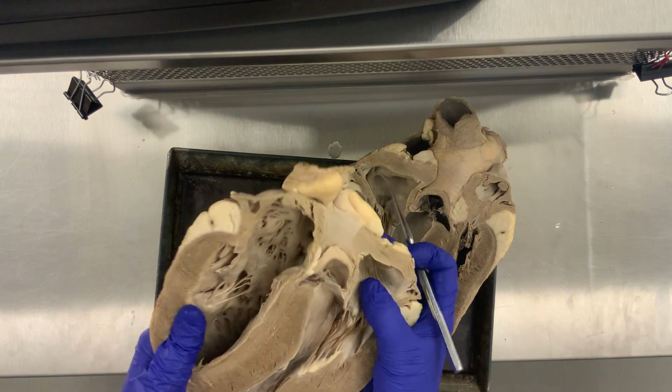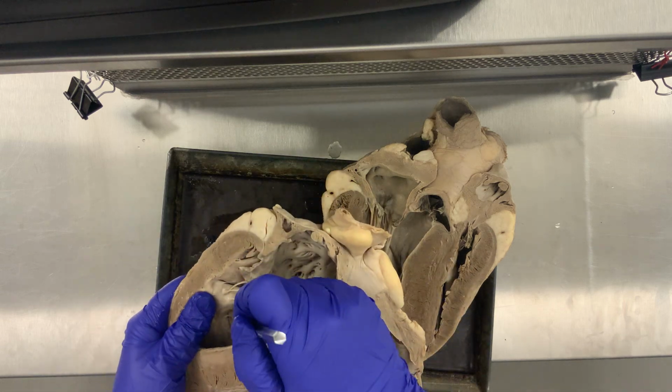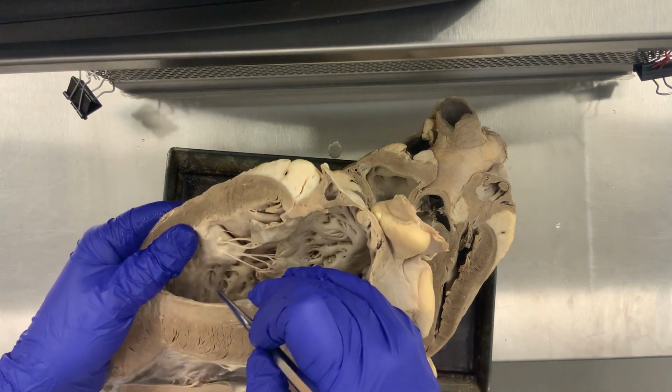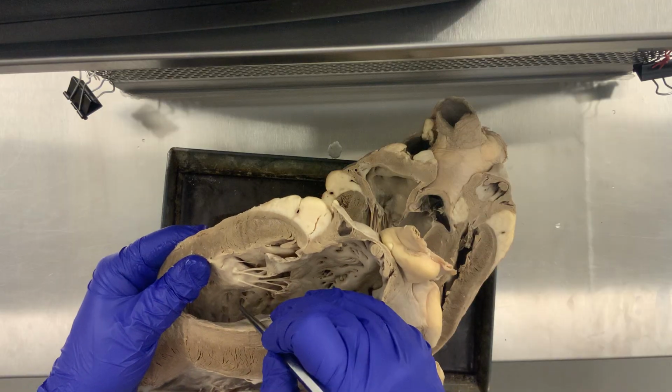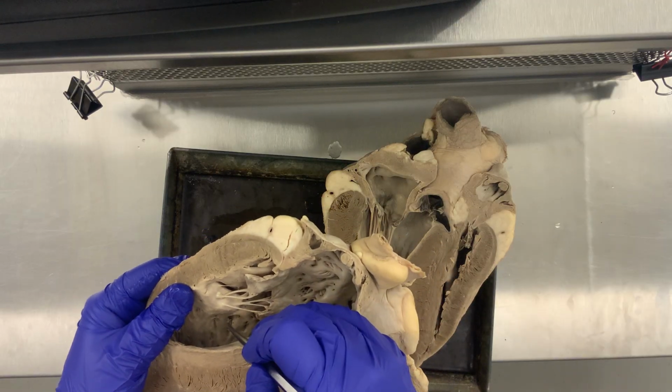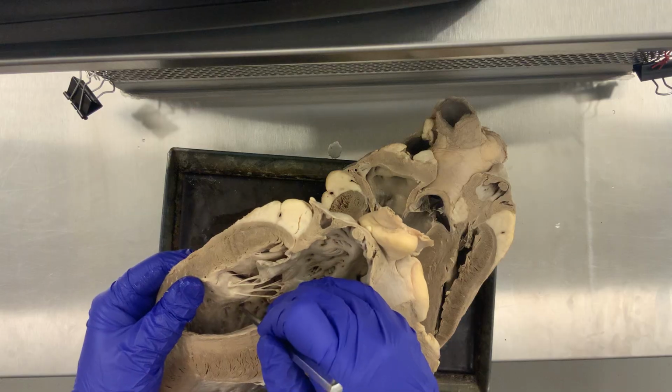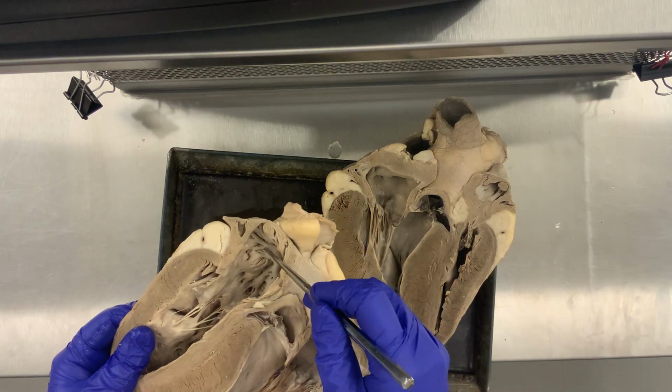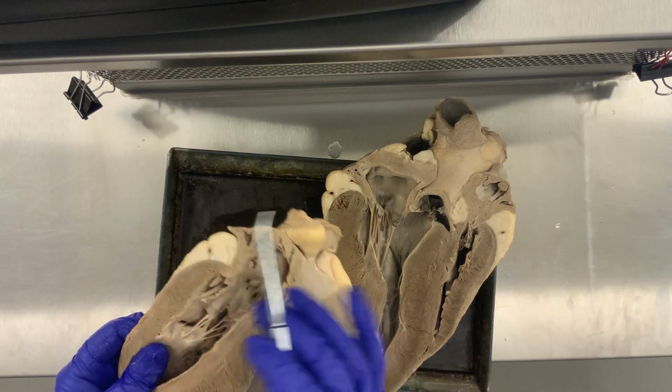There is also web-like tissue lining the walls in the ventricles, and you can see this down here. When it's in the ventricles, it's called trabecular muscle. So the trabecular muscle is only in the ventricles, pectinate is only in the atria.